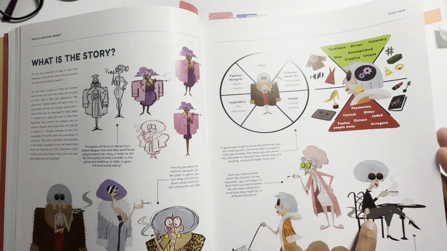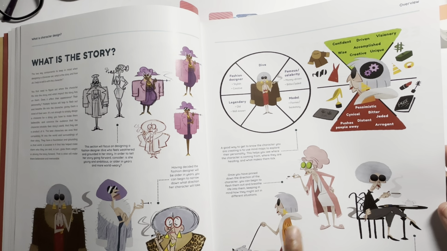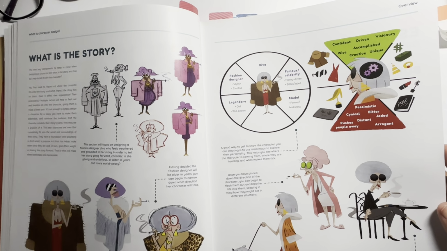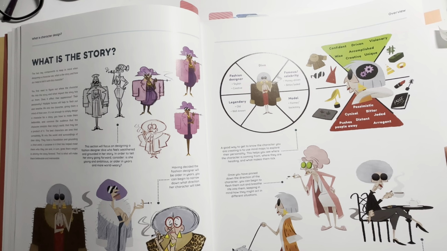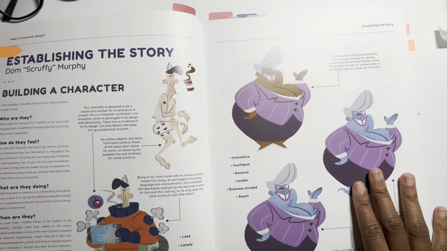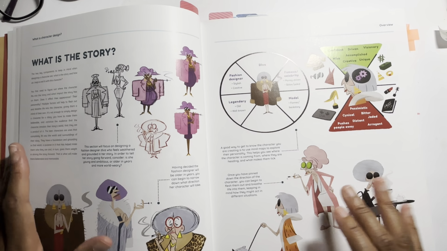Here she seems much, much older. And here she seems a little younger in this one. This one she seems extremely old. This one she's kind of short. So, just kind of play around with the thought in the process. So this is the next part. This is establishing a story. So we'll just focus on this, right?